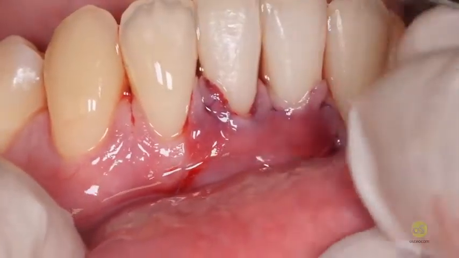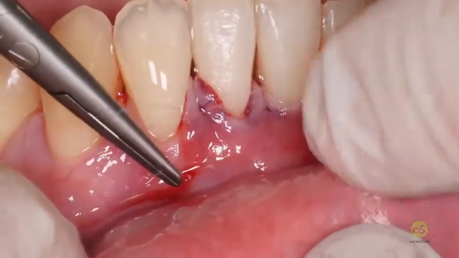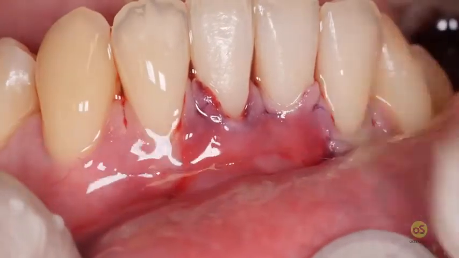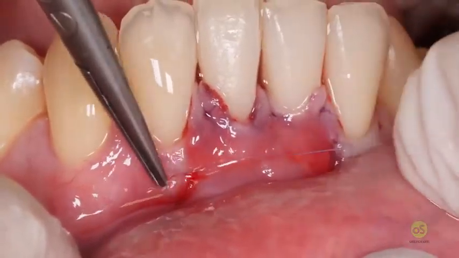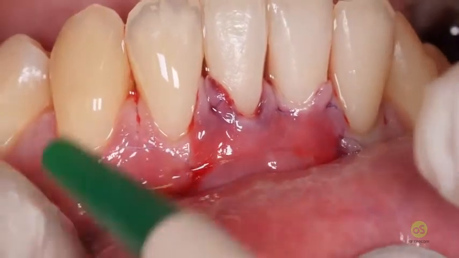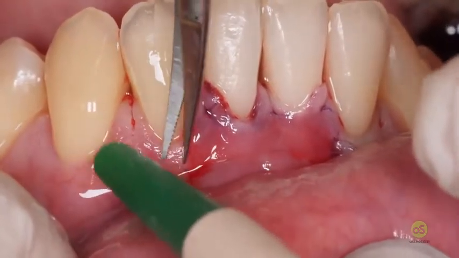All surgical knots must be displaced along the vertical releasing incision where you want to block your flap, not at the level of the adjacent tissue.